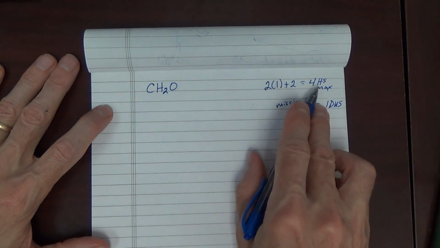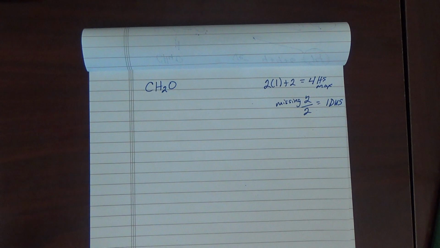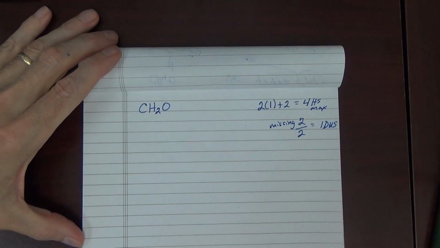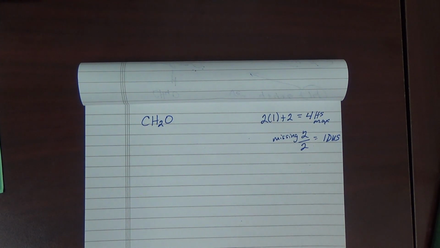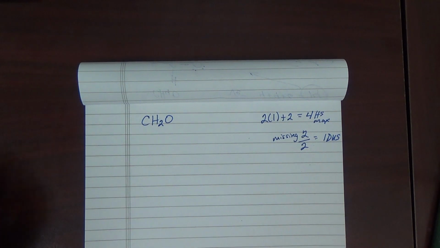We're missing 2 H's compared to max. 1 DUS. So that's why we know we're going to have a double bond, or a ring. But a ring is not possible here, because a ring would have to require 3 heavy atoms.